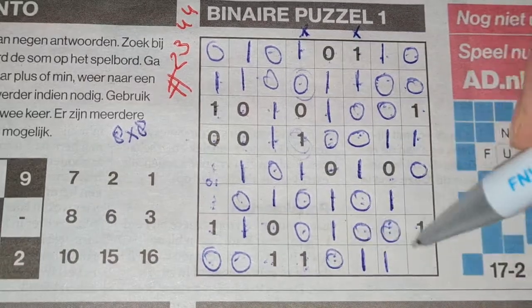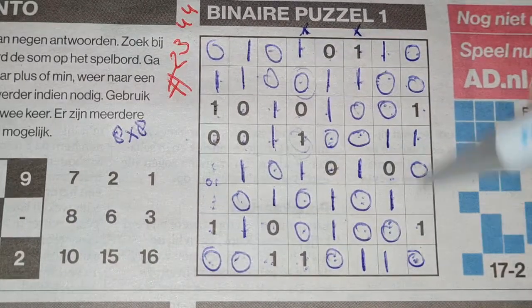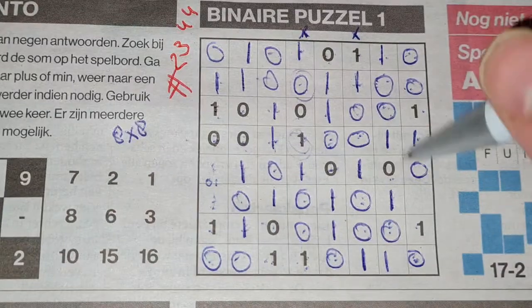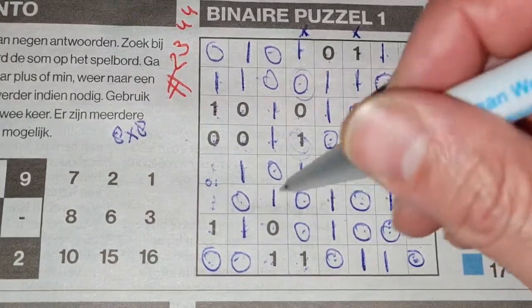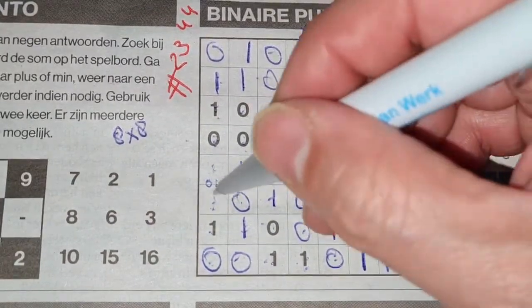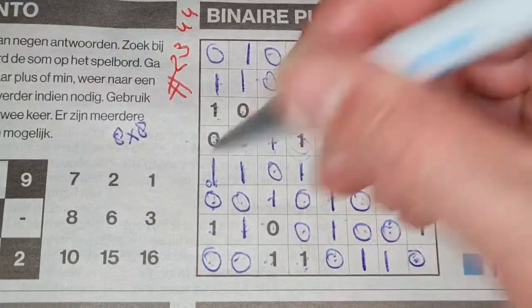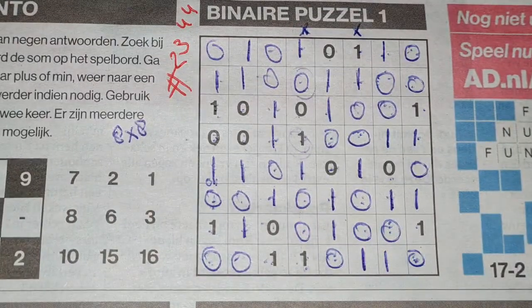Double 1, here no, there no. 1, 2, 3, 4, 4 O's, so the rest are 1's. 1, 2, 3, 4, 4 1's, so the rest are O's. Between 2 O's comes in 1. Finished in 3 minutes. Alright.